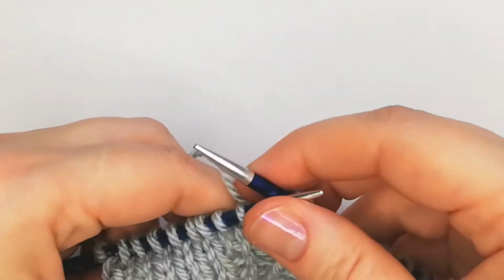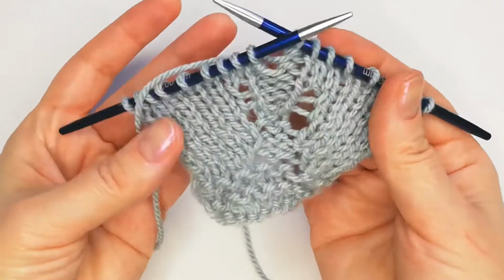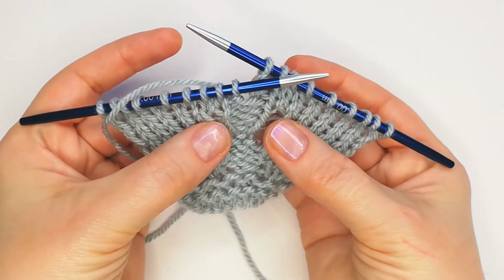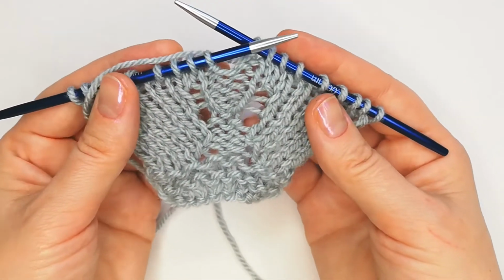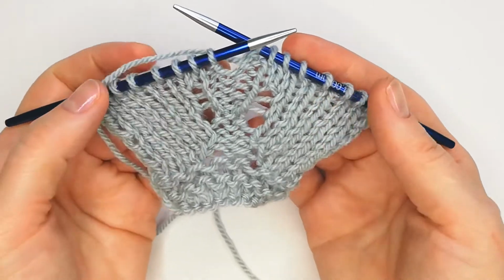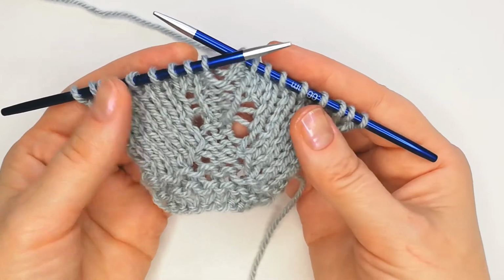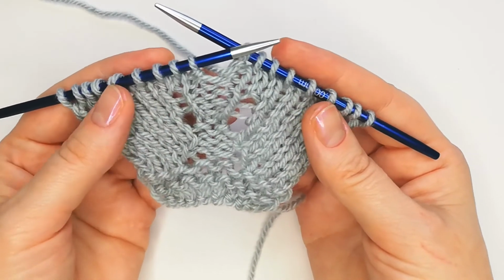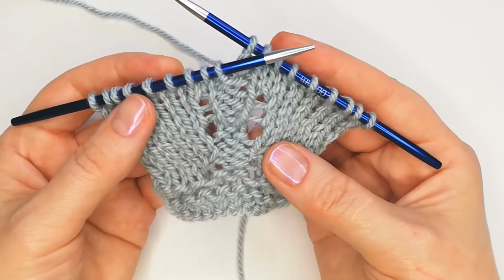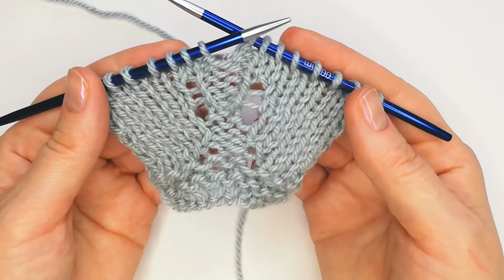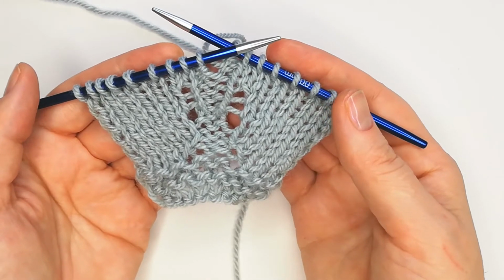Here we are. This is how this increase will look. Then you learned basically 3 ways of increases today. Put your yarn to practice and look at which you like more, which is more proper for your certain design, for your certain project, and have a happy knitting.